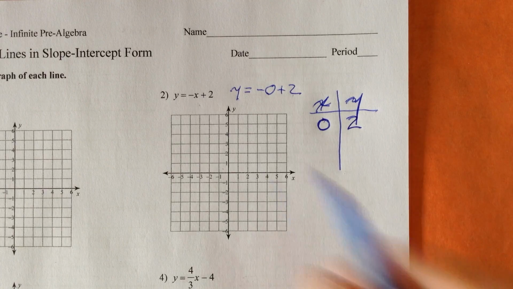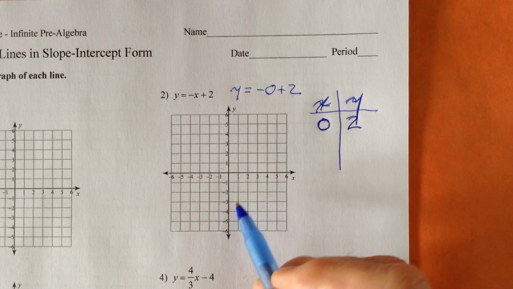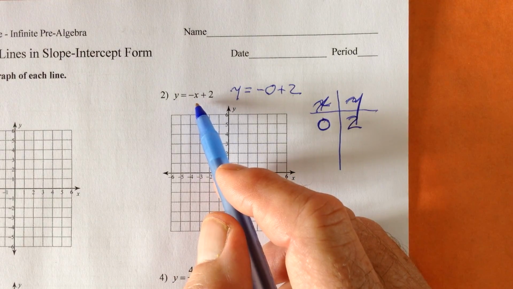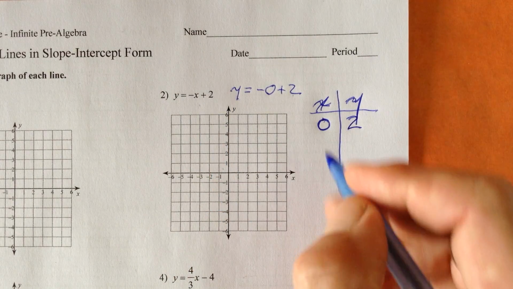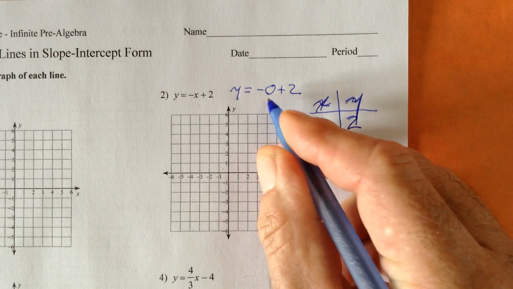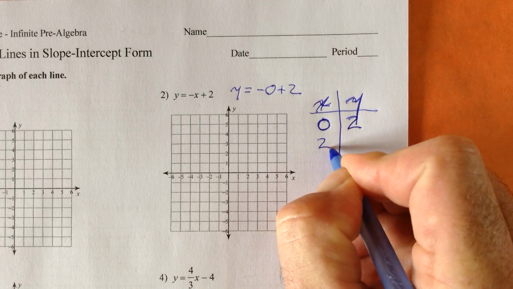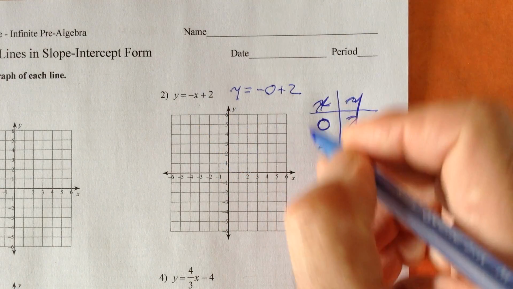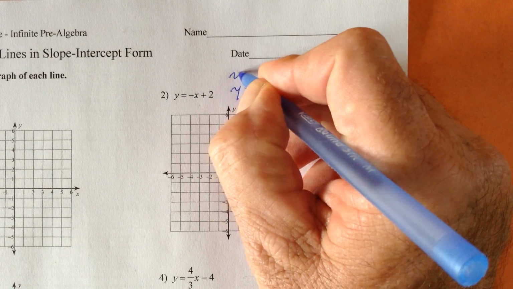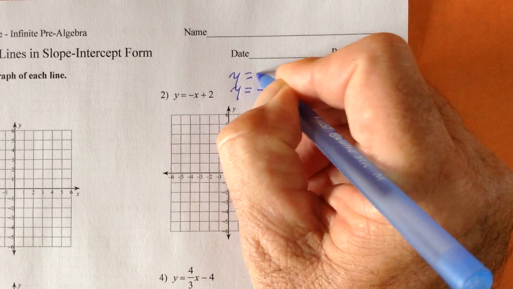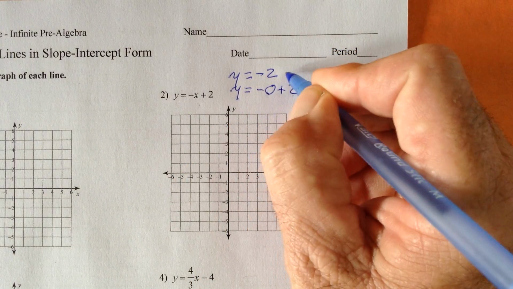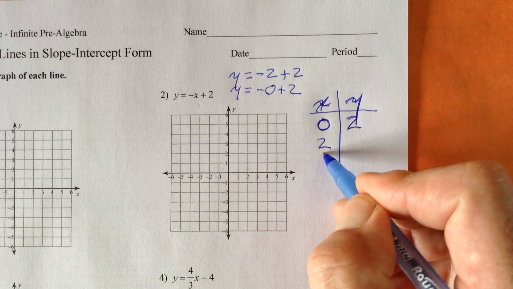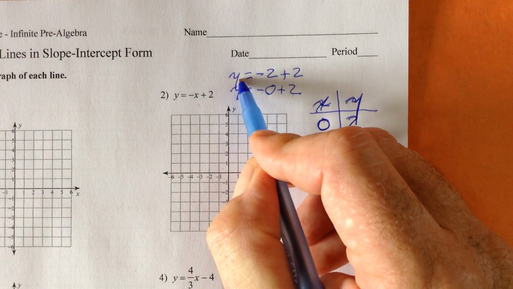Okay? And then I can change the x to another number. Let's say I make it, I don't want to go too high, 1, 2, 3, or 4. Let's go with 2. So let's change the x to 2. Okay, so now I've got negative 2. If I go y equals negative 2 plus 2, well, what would be the y? If x is 2, what will the y become?